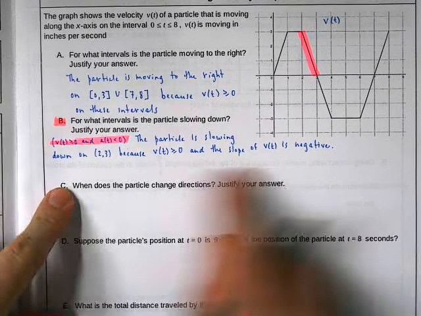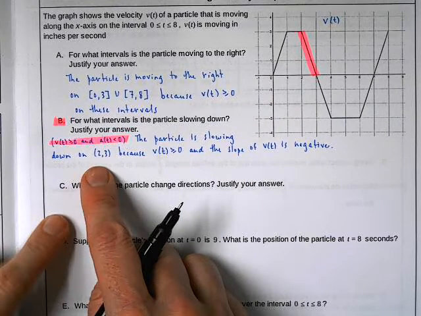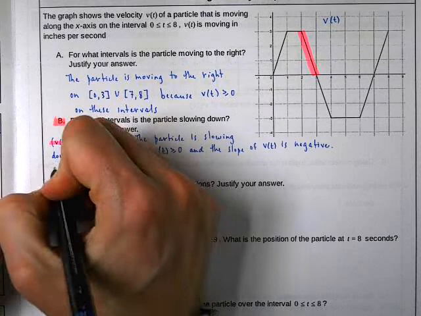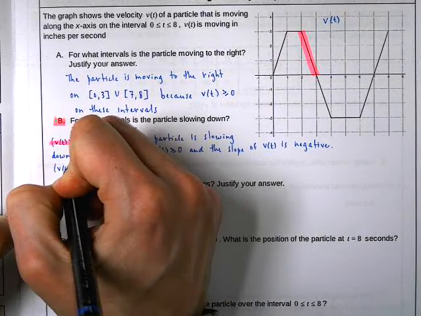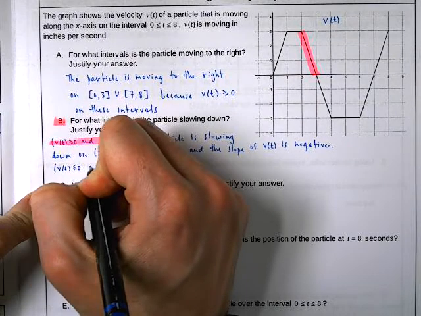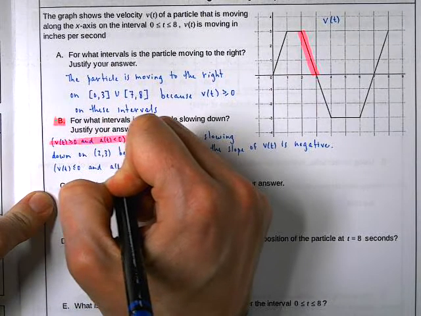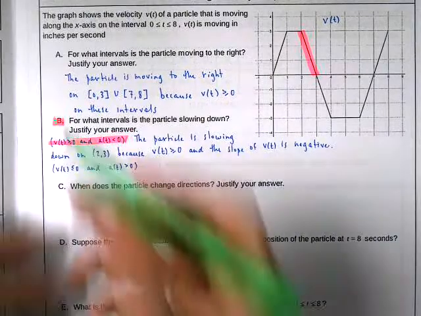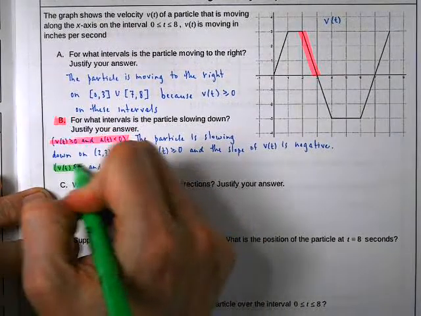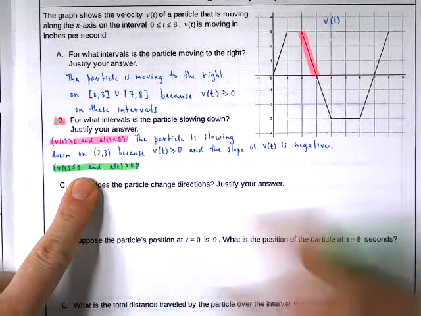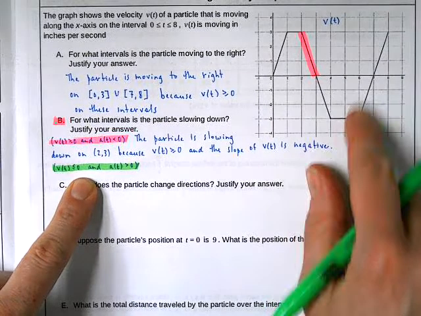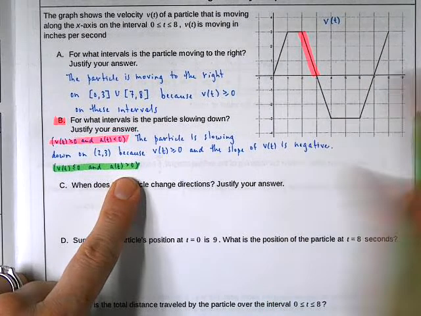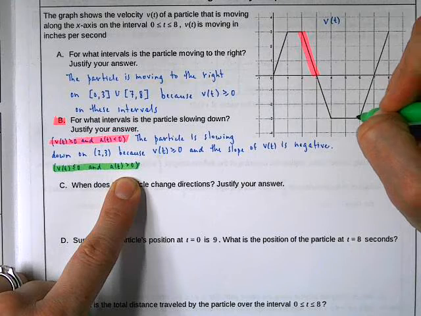Now, I have another case to consider here, right? I could also look at where is velocity less than or equal to 0, but acceleration is positive. So let's figure out where that would be. I'm going to do this one in green. So velocity less than 0 means I'm below the x-axis. Acceleration positive means I have a positive slope.